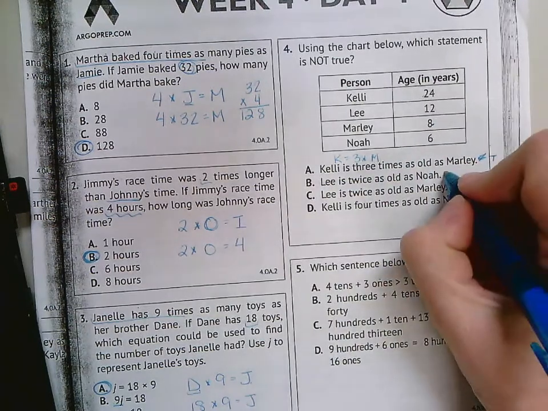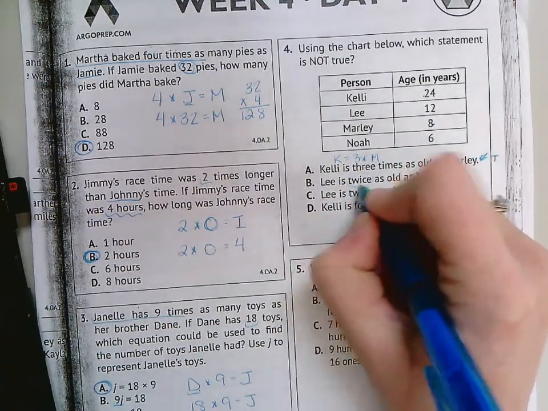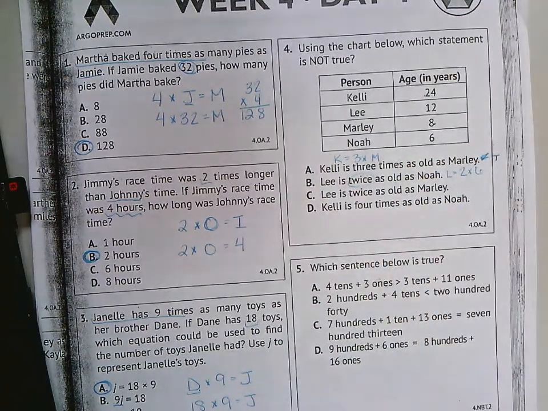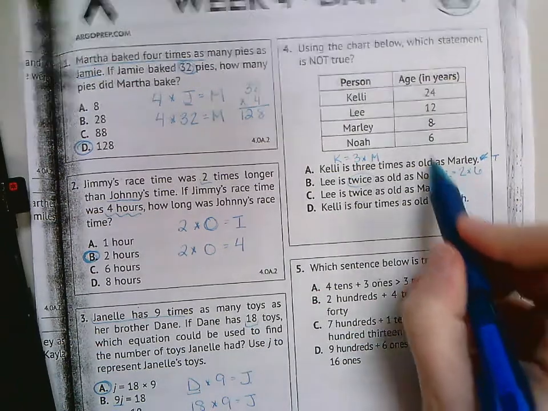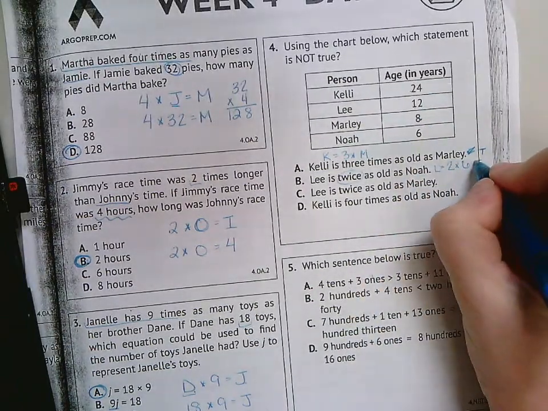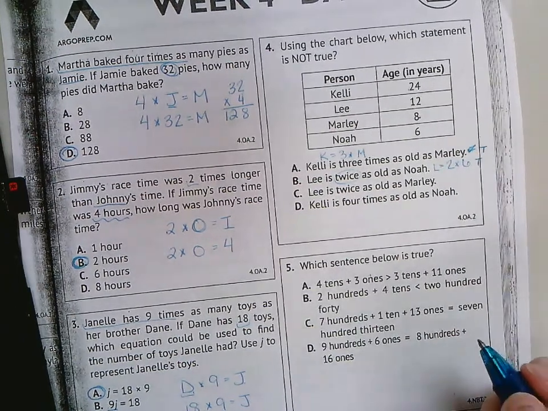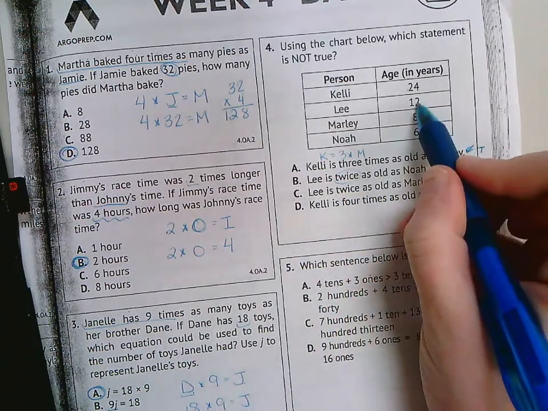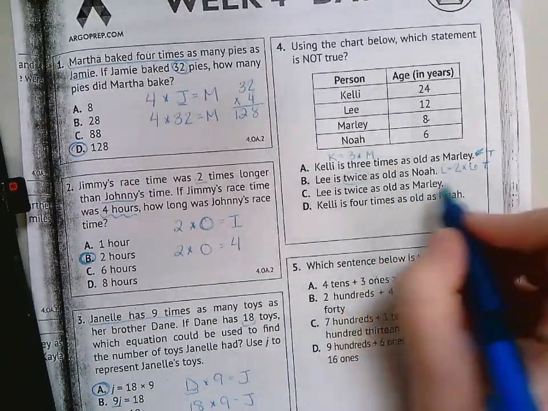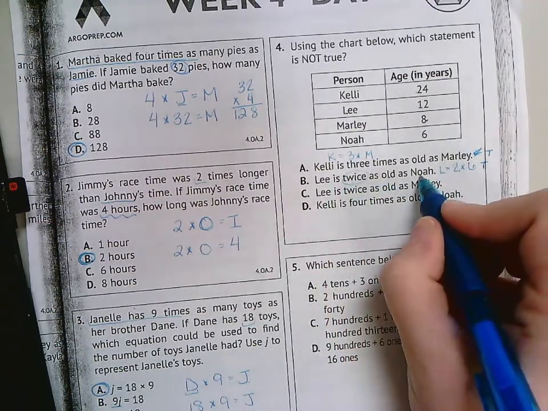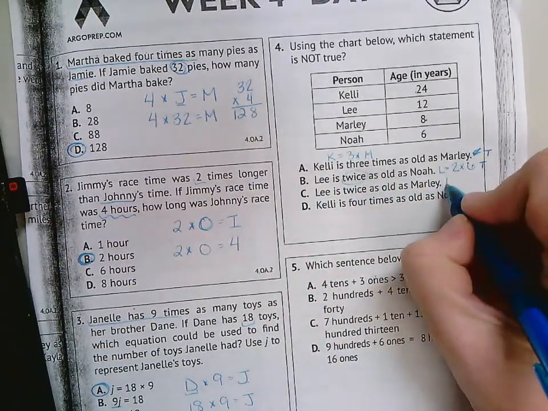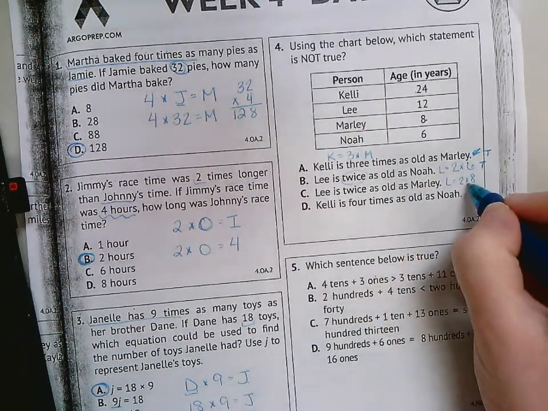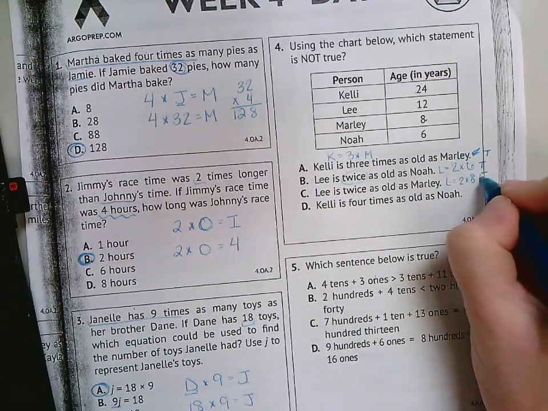Letter B, Lee is twice, which means 2 times, as old as Noah, and Noah is 6. So 2 times 6 is 12, and Lee is 12, so that one's also true. Letter C, Lee is twice as old as Marley. Well, no one's the same age, and we just figured out that Lee is twice as old as Noah. So my guess is it's C, but let's check. Lee is twice as old as Marley, which is 16, but Lee was only 12. So this one is false.